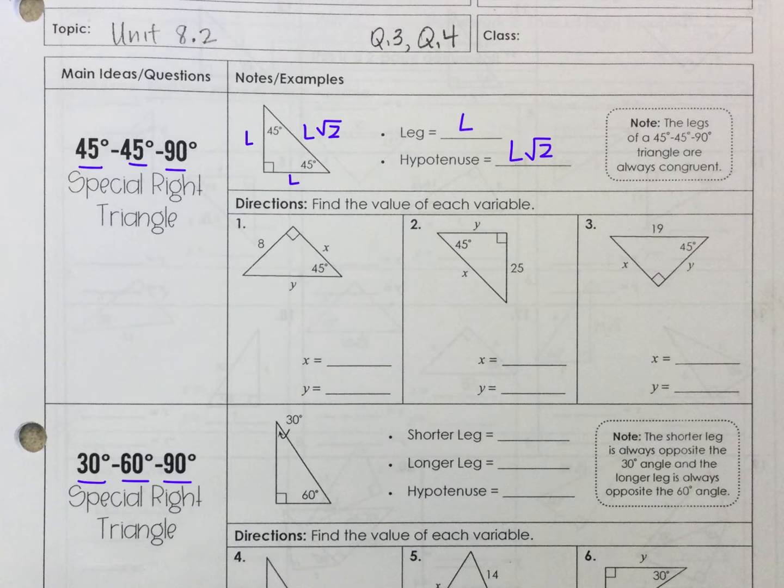So what that means is I'm going to label number 1. My hypotenuse, I can tell, is going to be the y. So that's going to be L square root of 2, which means the other two are just L's for leg. So the x is going to be an L, and the 8 is going to equal an L. So this is our number, L equals 8, so I'm going to work with that. So if the x is just an L, I know that L equals 8. So that means that that side's going to be 8.